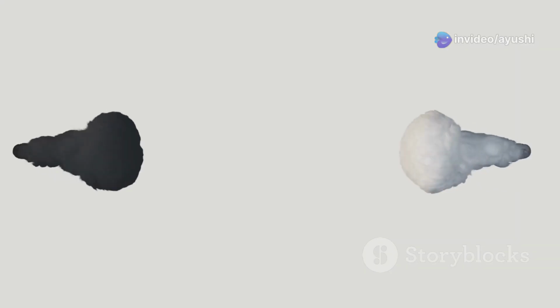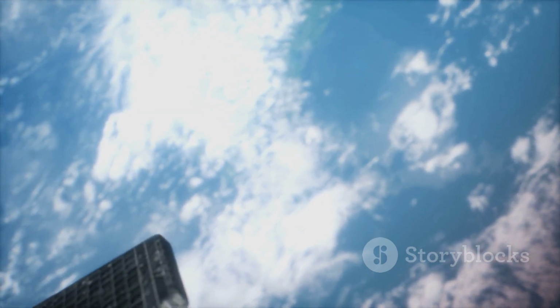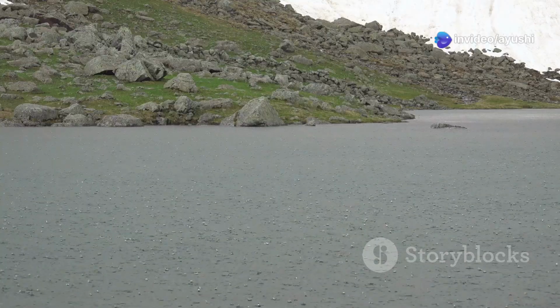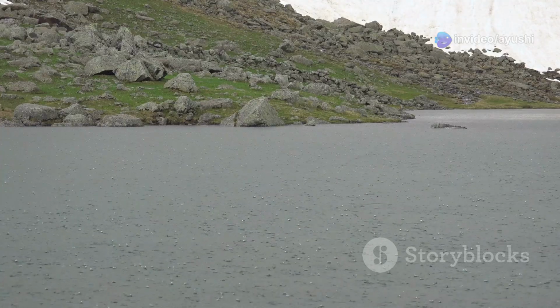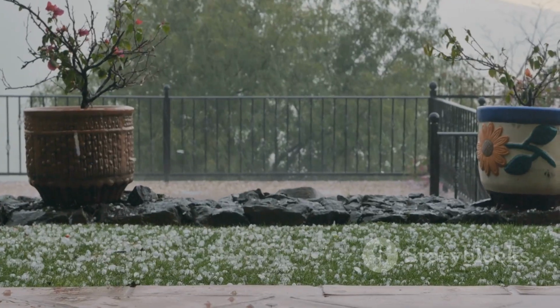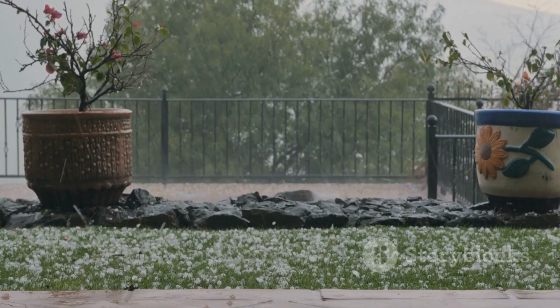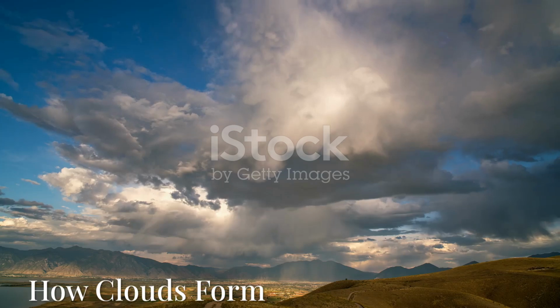Condensation is when water vapor in the air turns back into liquid water. This happens when the water vapor cools down. As the water vapor rises higher in the air, it gets colder and condenses into tiny water droplets. Precipitation is when water falls back to Earth from the clouds. This can be in the form of rain, snow, sleet, or hail. When the water droplets in clouds get too heavy, they fall back down to Earth as precipitation.